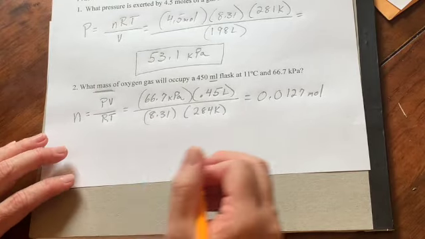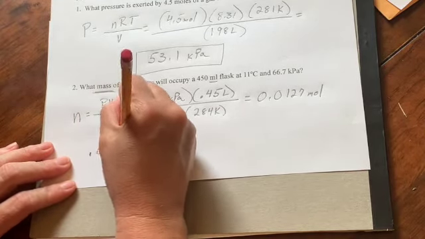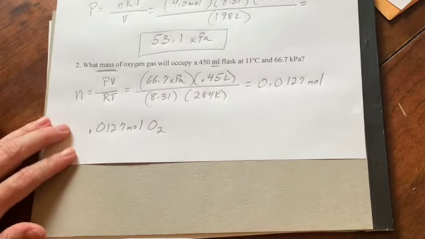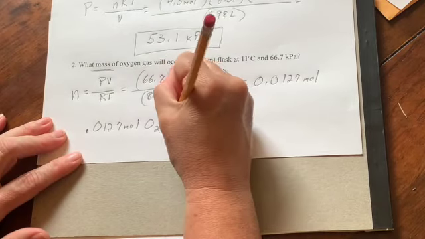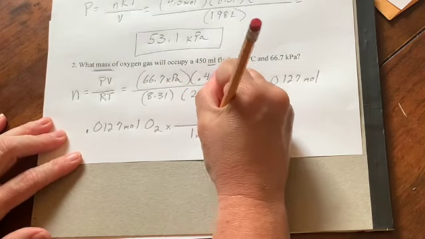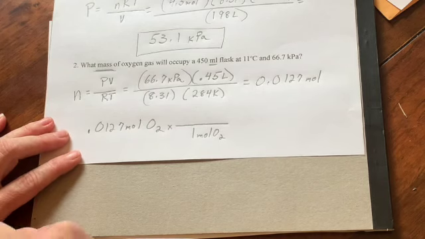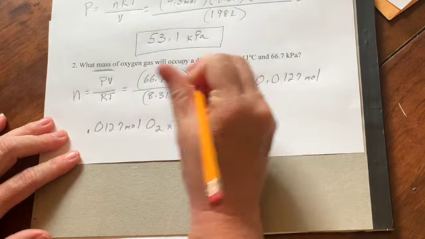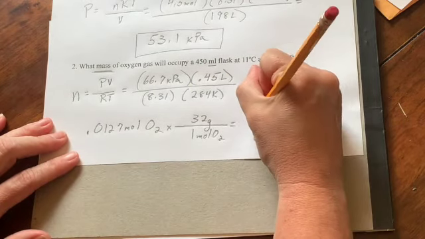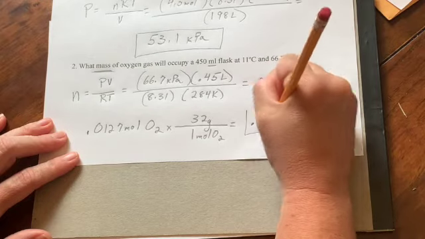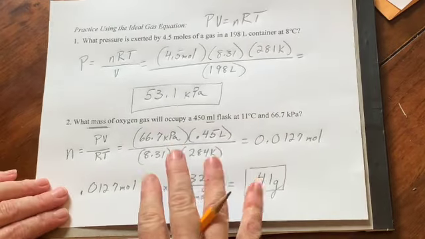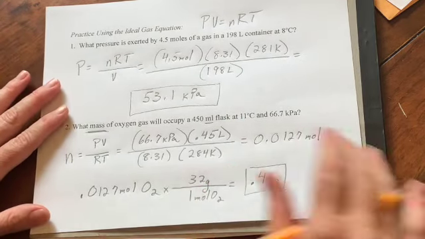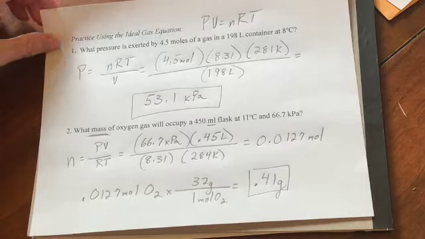Now that was not what I asked for. I asked for mass. So now it's time to take that 0.0127 moles of oxygen gas, which please remember is O2. You do need to remember your diatomics. 1 mole of O2, we're going to look at our periodic table. A single oxygen atom is 16, so O2 is 32 grams. And when we multiply this out, you get about 0.41 grams as your final answer. So here were just 2 examples of how we use the ideal gas equation in some pretty straightforward examples.